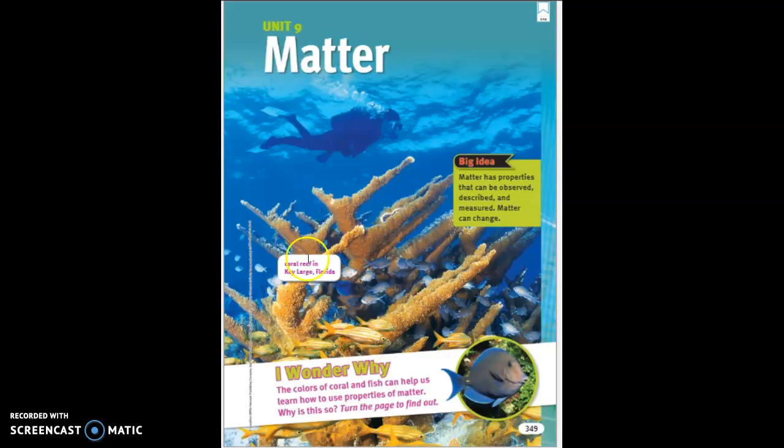Coral reef in Key Largo, Florida. So right here is a coral reef from Key Largo, Florida. Now, if you were looking at this fish down in the corner with the circular image, how would you describe that fish? Go ahead and pause the video really quick and think of all the things that you would use to describe the fish.